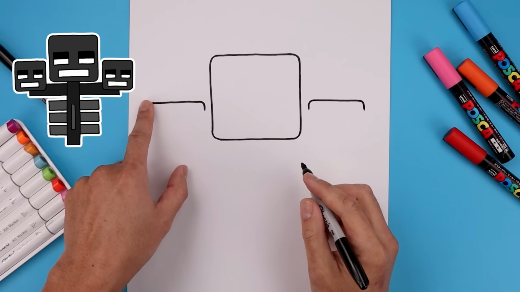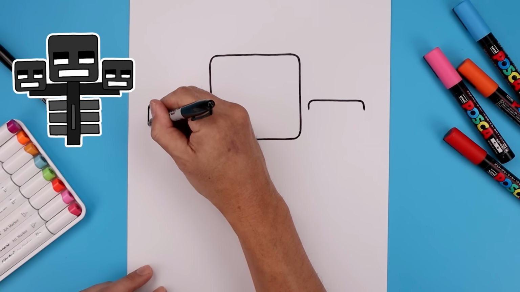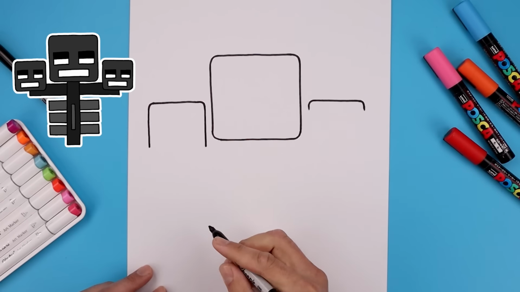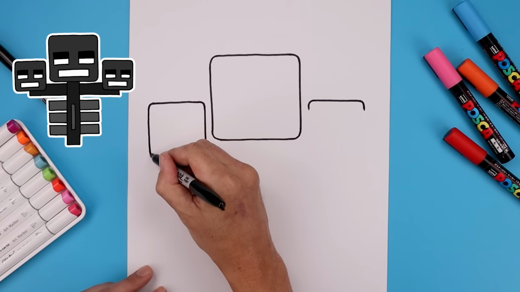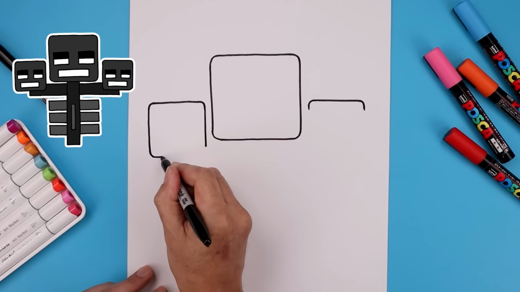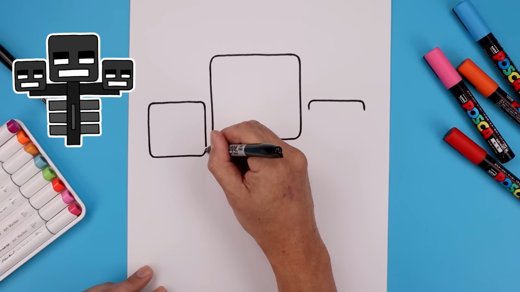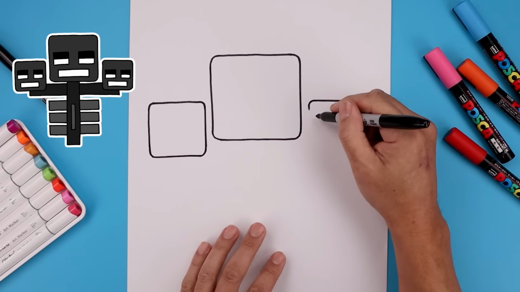And again, drawing that same length line coming down the sides. Let's round out the corner of the head, come across towards the right. Then again, we're just going to round this out. Let's repeat that over on the right side.